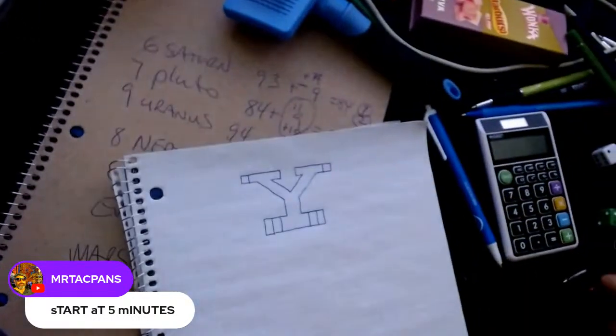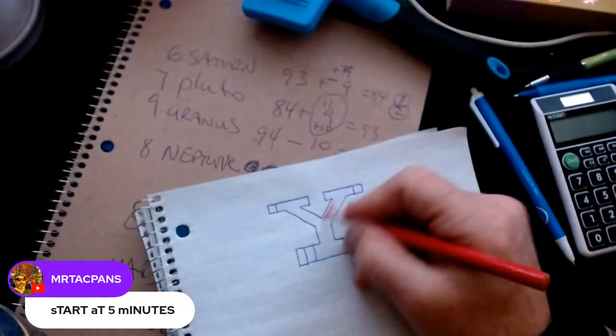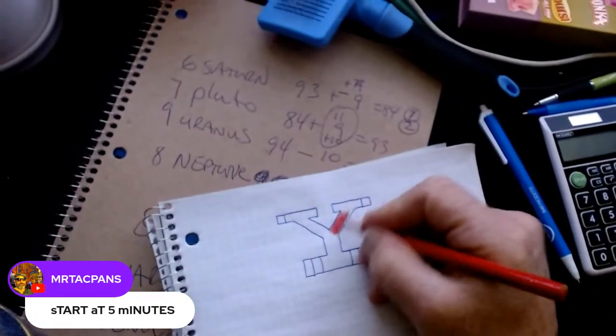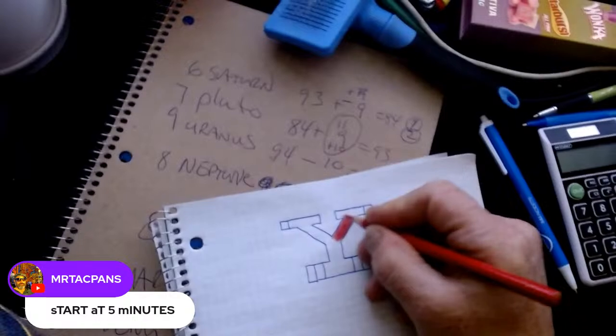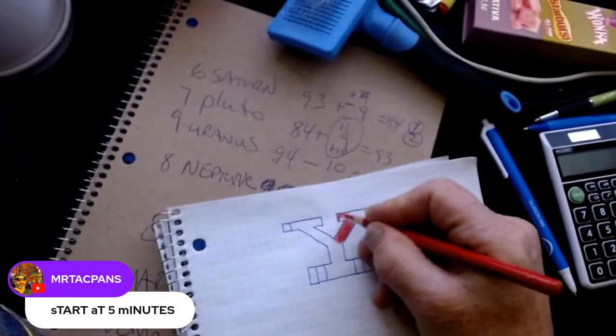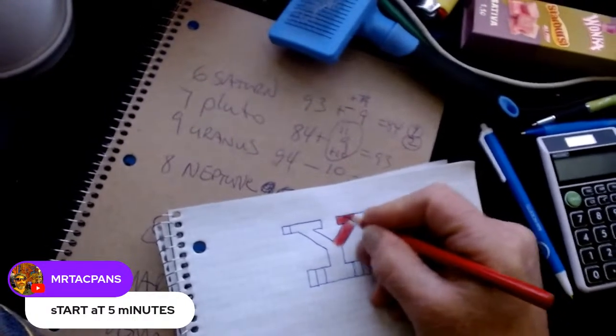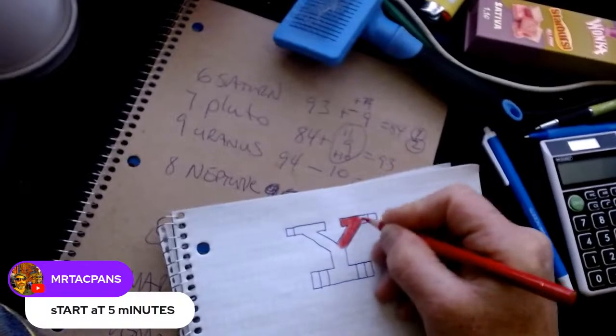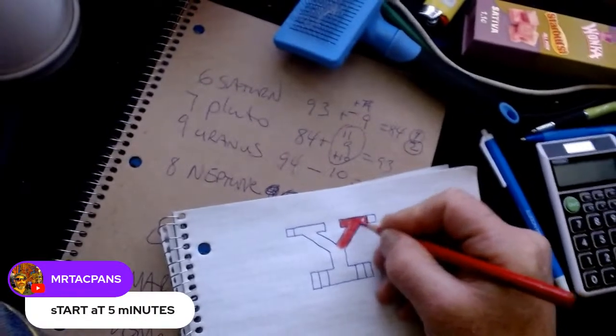Right now, I'm trying to figure out what size this should be. I don't want to start yet. I want to figure out what size this should be.